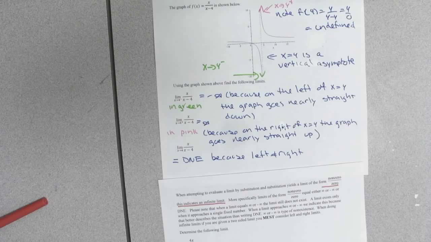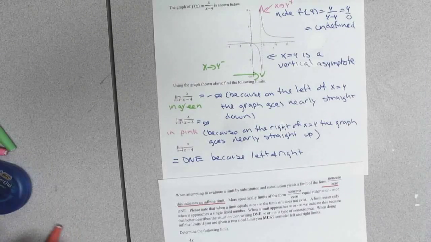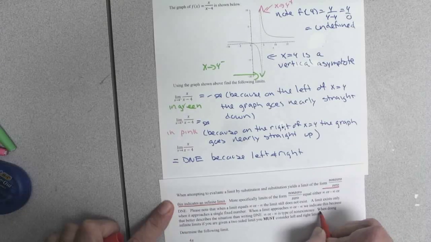Please note that when a limit equals infinity or negative infinity, the limit still does not exist. A limit exists only when it approaches a single fixed number. When a limit approaches infinity or negative infinity, we indicate this because that better describes the situation than writing DNE. Infinity or negative infinity is a type of non-existence. When doing infinite limits, if you are given a two-sided limit, you must consider left and right limits.